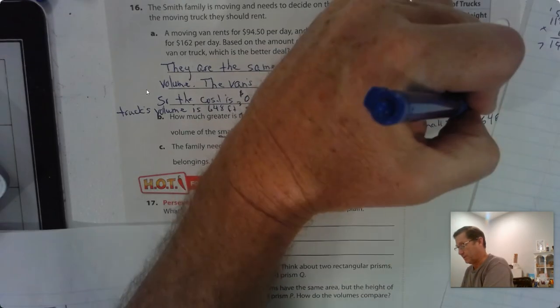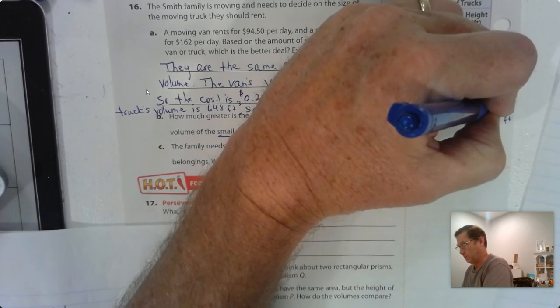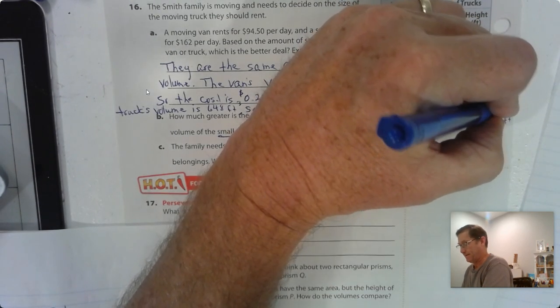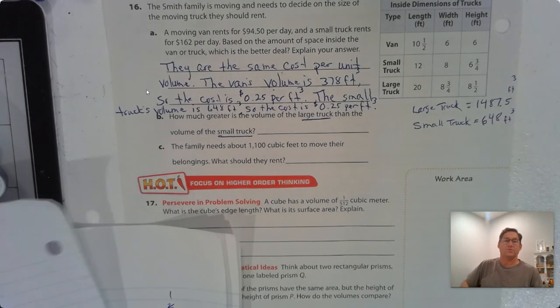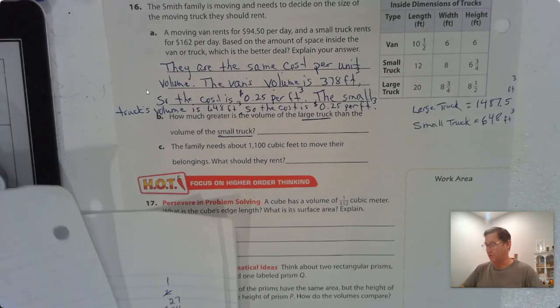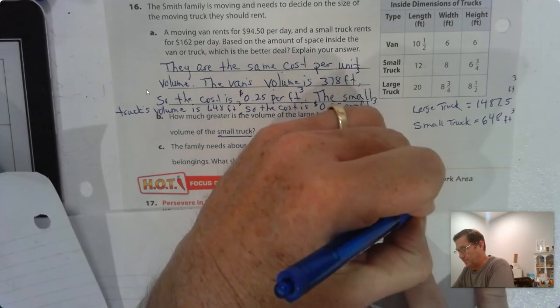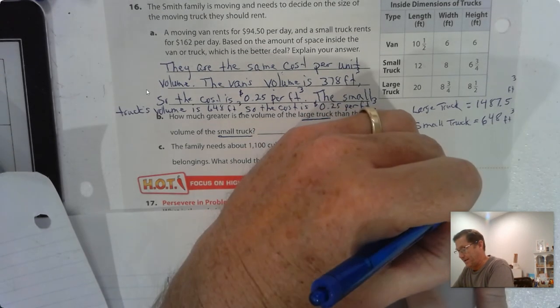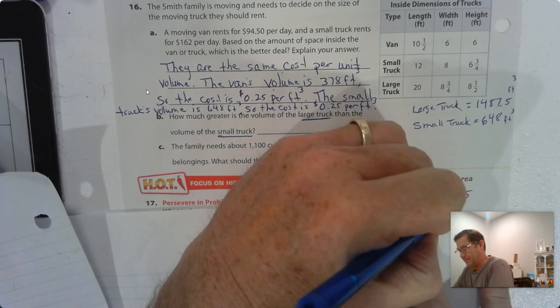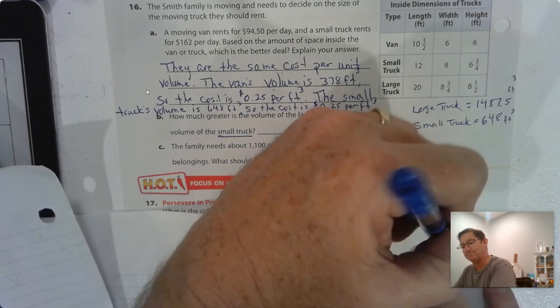So the large truck's volume is 1,487.5 cubic feet. Okay, so how much greater is it? Well, we just subtract those two now. So 1,487 and a half minus 648.